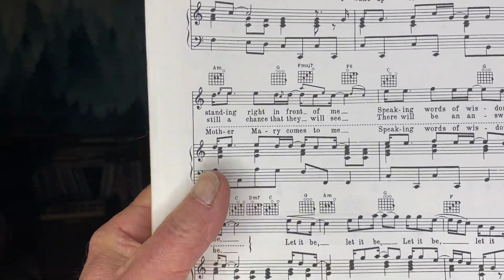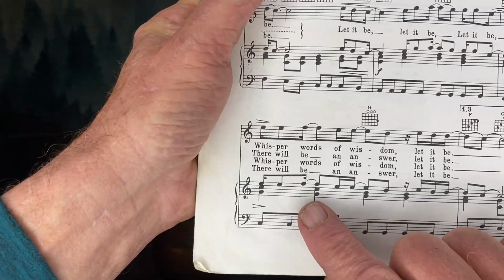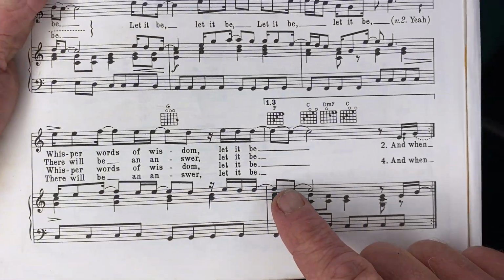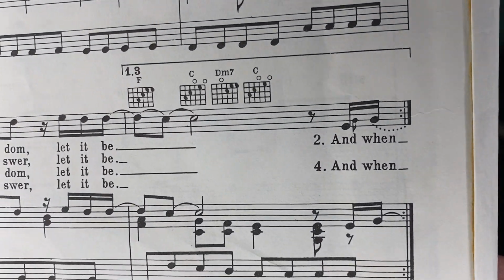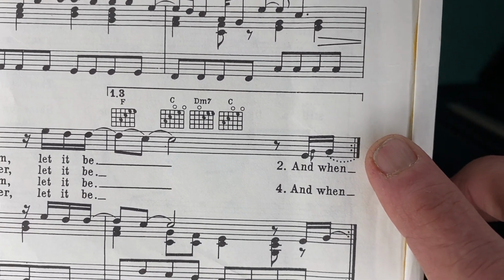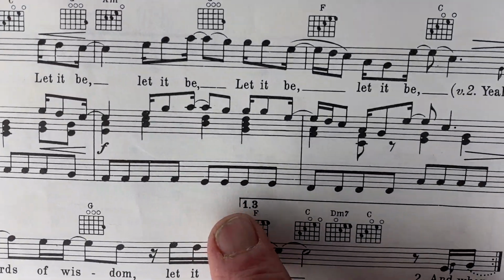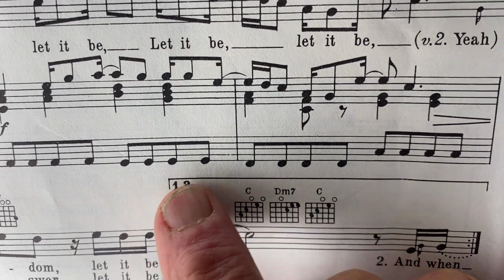Then it does the first chorus, let it be, let it be, let it be, let it be. There, whisper words of wisdom. Oops, we're down here. Whisper words of wisdom, let it be, let it be. Then look very carefully here at this section. You'll notice that right here is a repeat symbol. And above that is this section, you see this bracket?